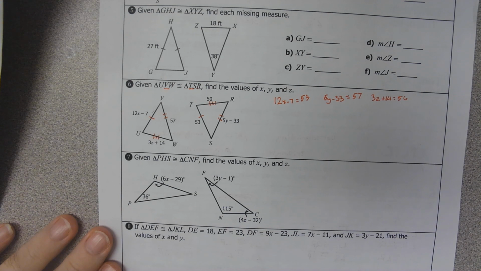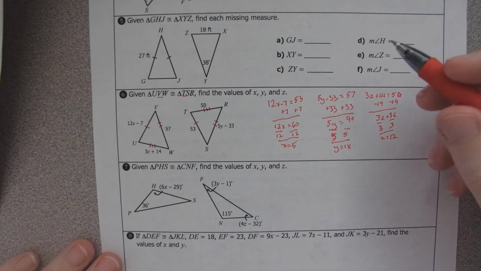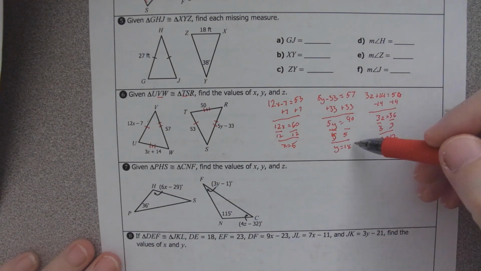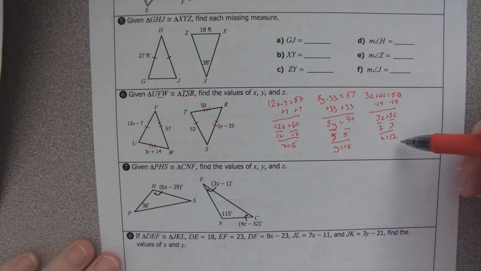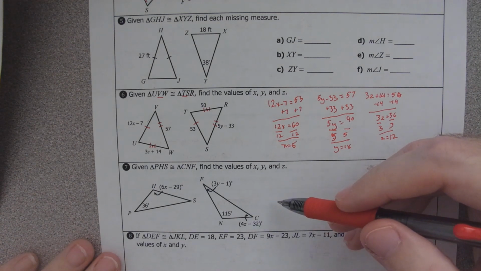So I'm going to pause and work out the equation to save time. Okay, and so when it's worked out, you should get x equals 5, y equals 18, and z equals 12. Okay, now 7 is the same thing, except this time it's with angles.